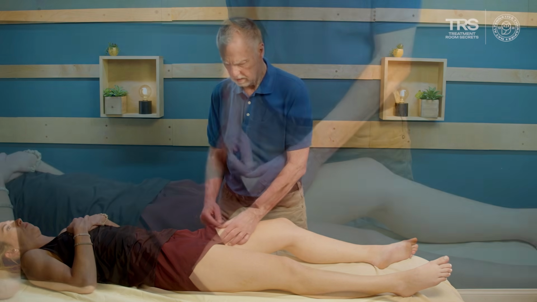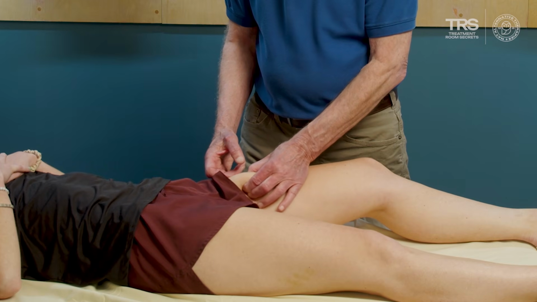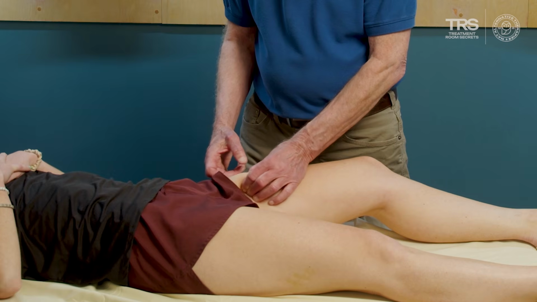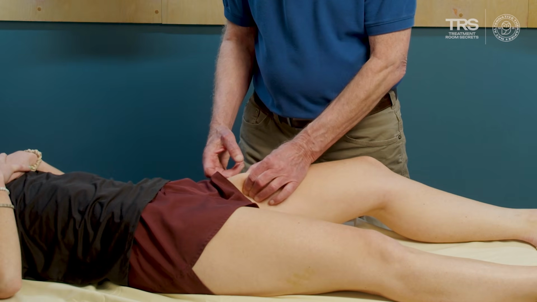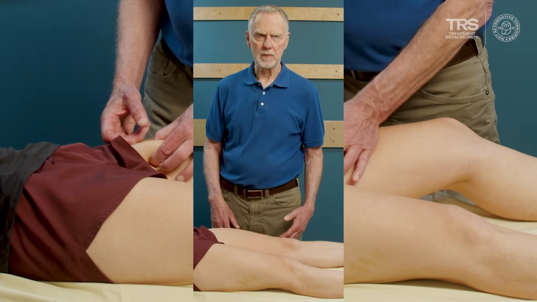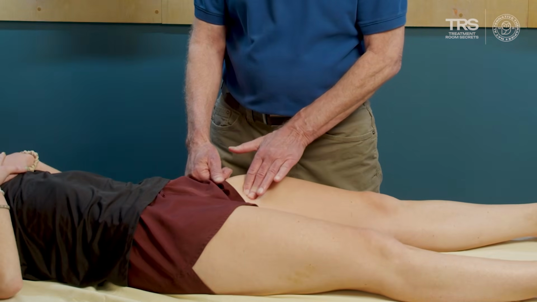We can add a pincher grip like this and then draw the muscle up and down between our fingers, or do a little rolling motion like this to try to separate these fibers. Looking for the most tender spot with this. We can also just do flat fingers on the affected area.